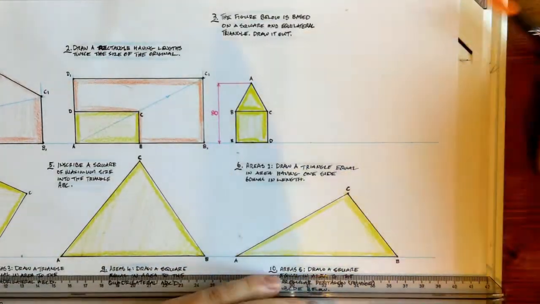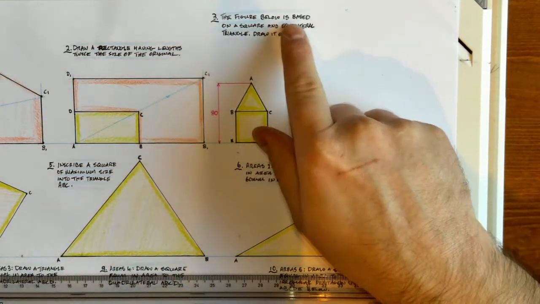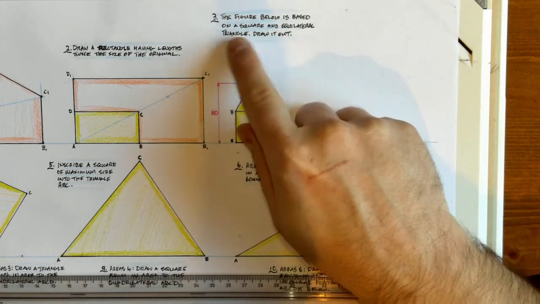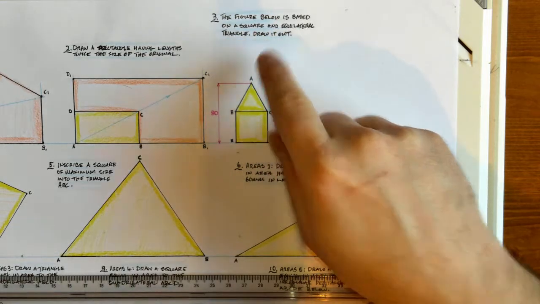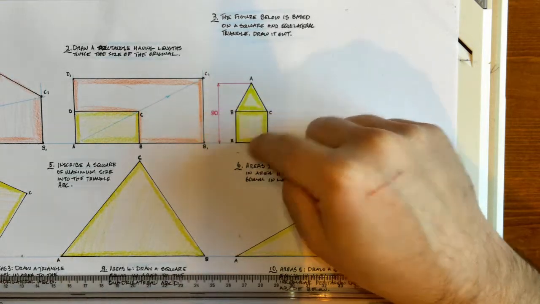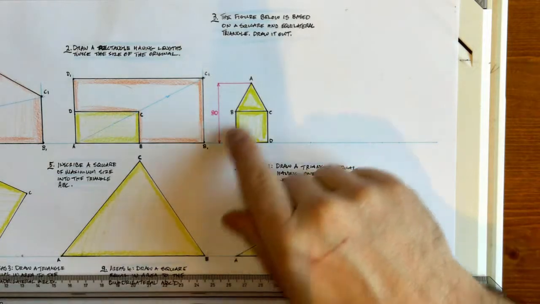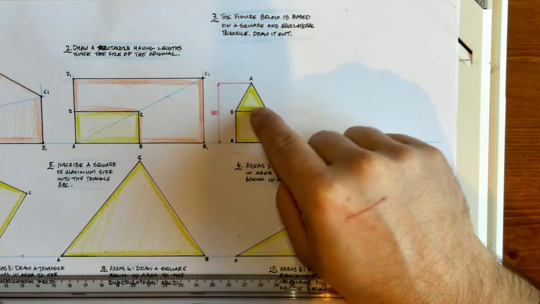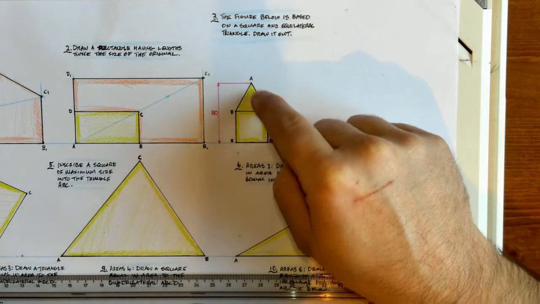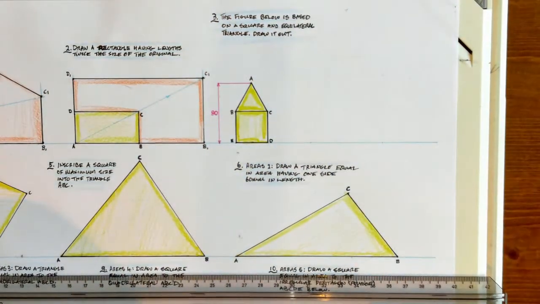Now, moving it on, we're not delaying. The next one here, there's a little more work involved in this one. The figure below is based on a square and an equilateral triangle. Draw it out. So, what you're given here, imagine this is just a little kind of a question, not to any scale at all, but we're given the object. It's an equilateral triangle and a square, and we're told that the top to the bottom is 80 millimeters. That's the only measurement we're given, okay, nothing else.